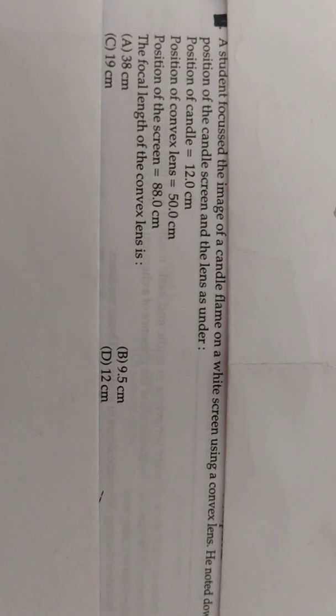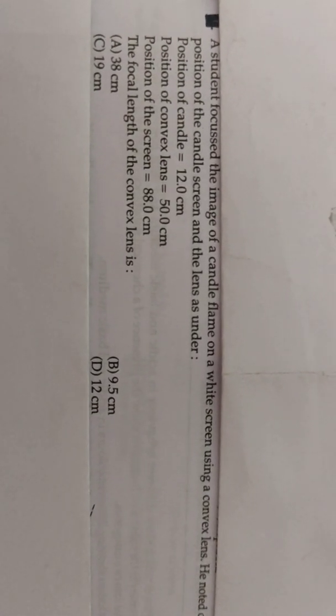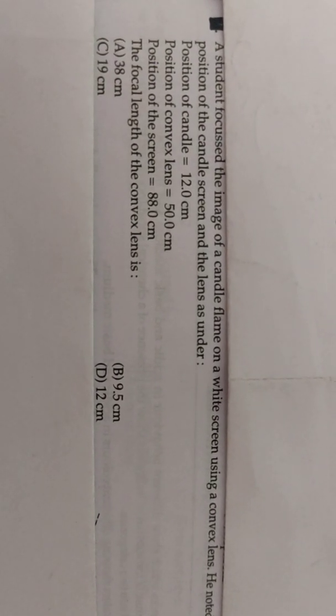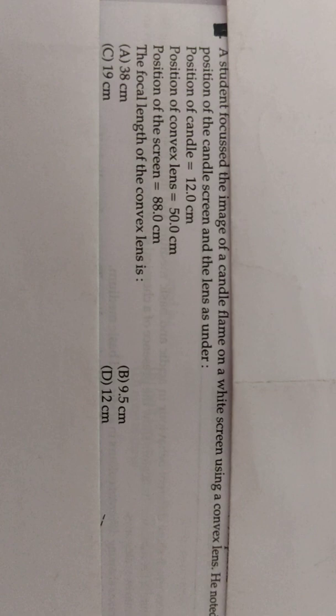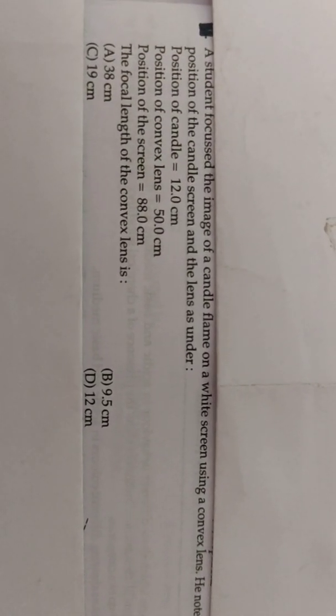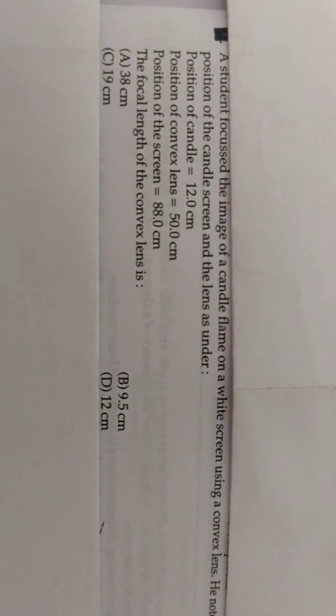So u will be minus 38 centimeters, and v is the position of the screen, that is the position of the image, 88 minus 50 centimeters, the position of the convex lens. 88 minus 50 is again 38 centimeters. So u is minus 38 centimeters, v is 38 centimeters.